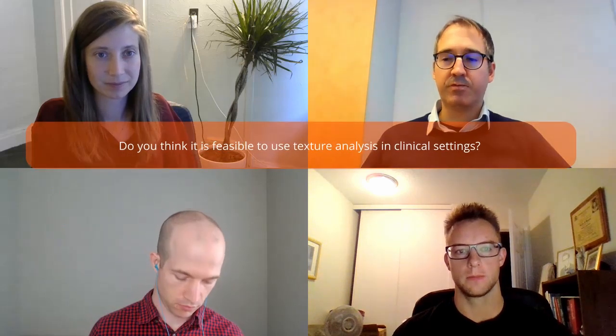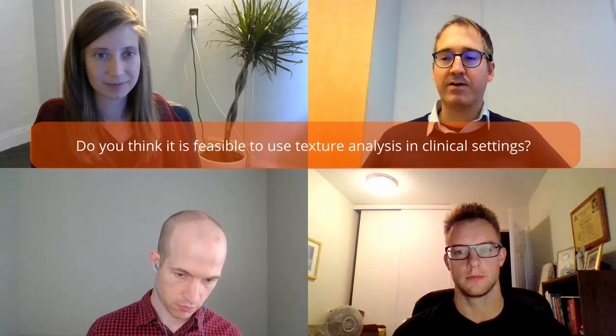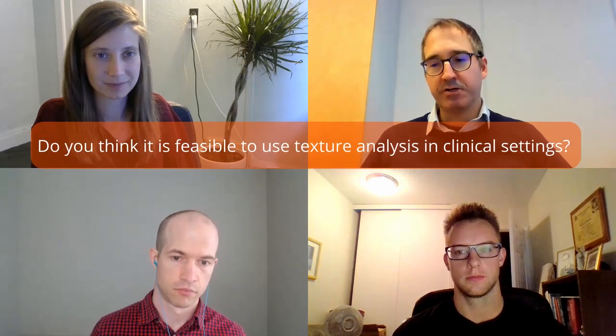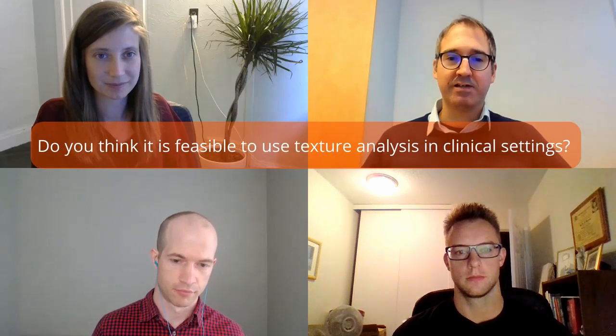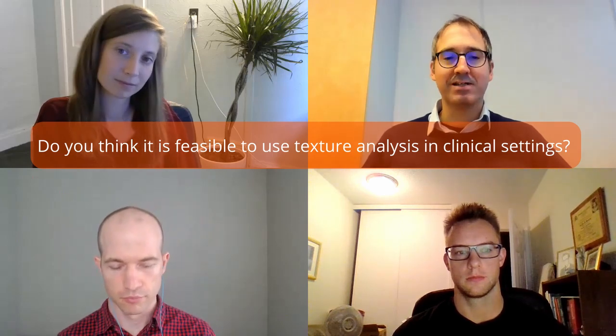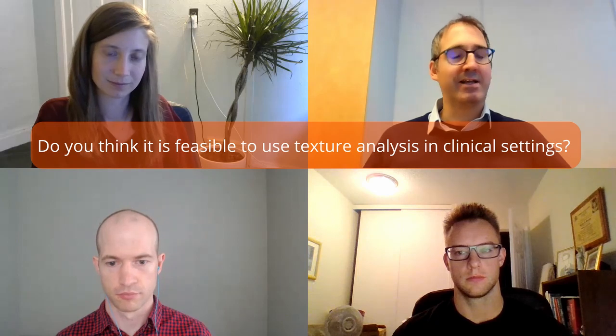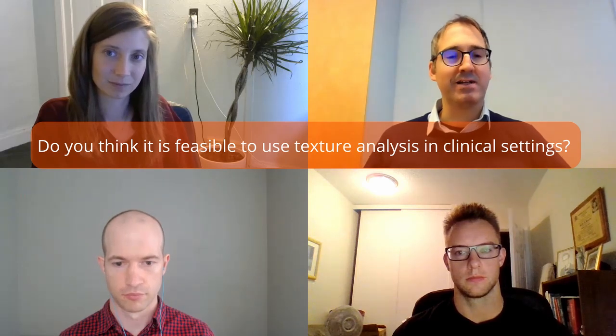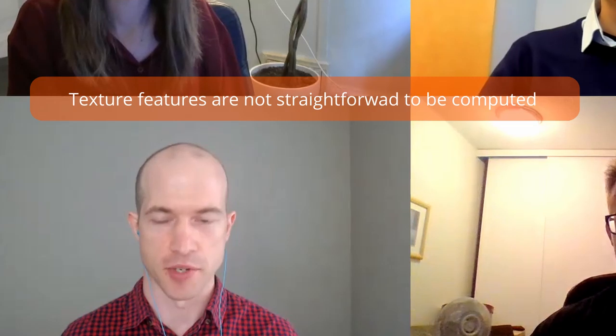So my question is, is it possible to have a smooth transition toward texture analysis in clinics, or is it not that easy, because non-technical people will have a hard time understanding and applying it? I've computed these measures, and even I struggle with interpreting them because it's not straightforward whatsoever. It's very challenging to deal with the amount of data you receive.